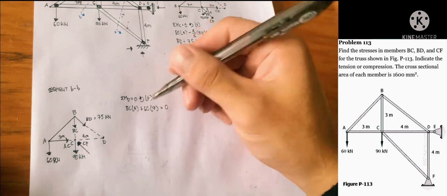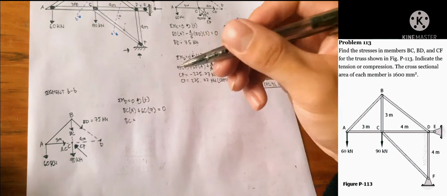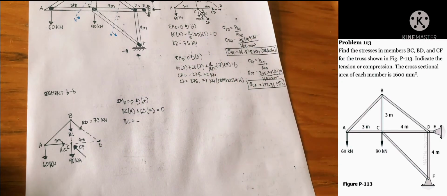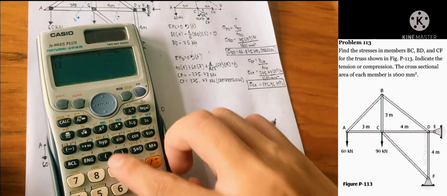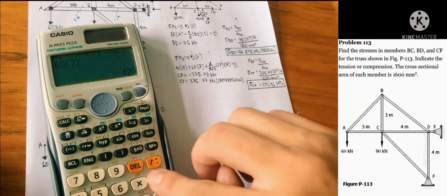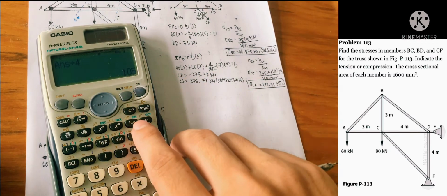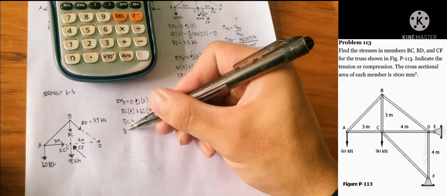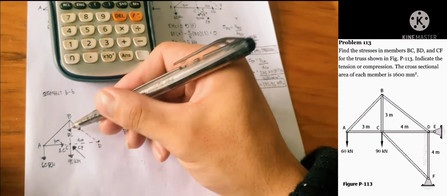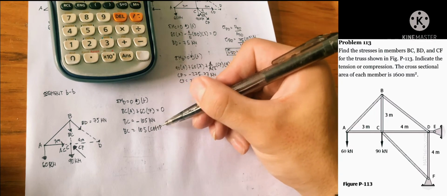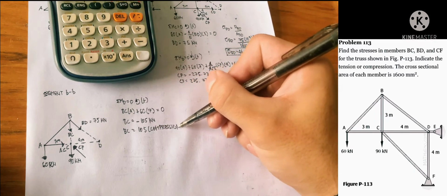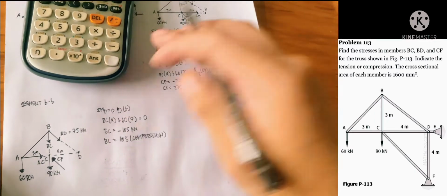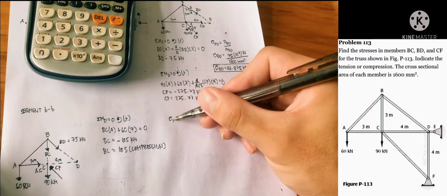So next is to try it on the calculator. 60 times 7, so we have 105, negative 105. So again, since it is on the negative side, it means that it is in the other direction. Since we assumed tension, it must be in compression.